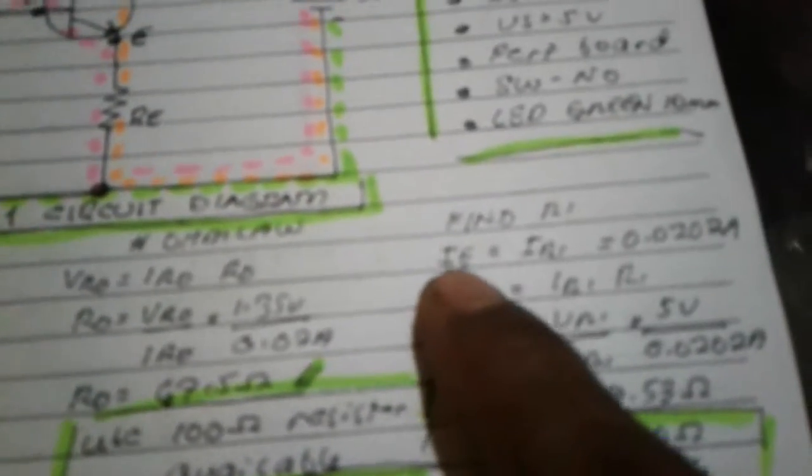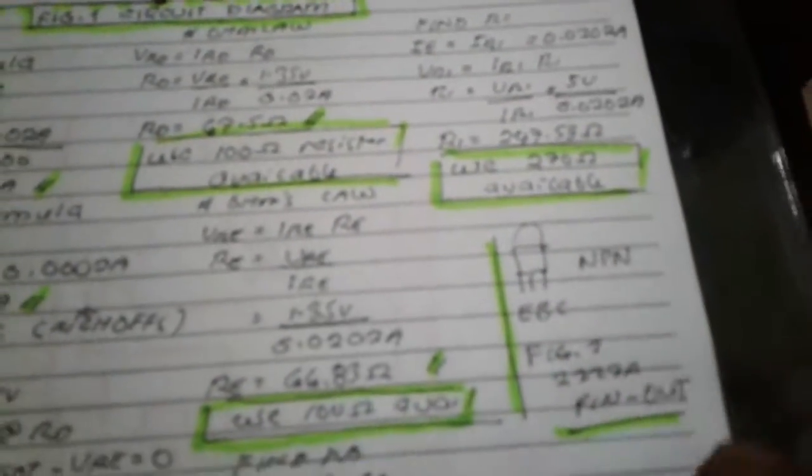Now here, finding R1, we know that IE is equal to IR1. This one is equal to IE. The current here is equal to the current here. See? And now we got the voltage at R1, and the current in R1 is the same as the current in the emitter, and that is 247.53. I use a 270 available resistor here.